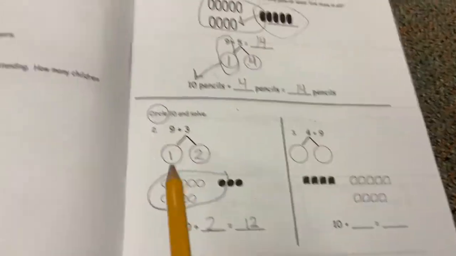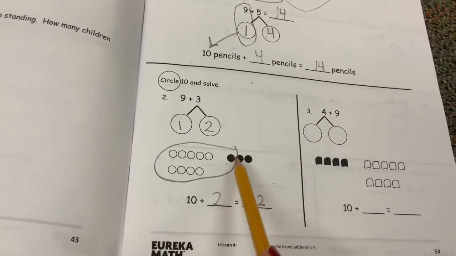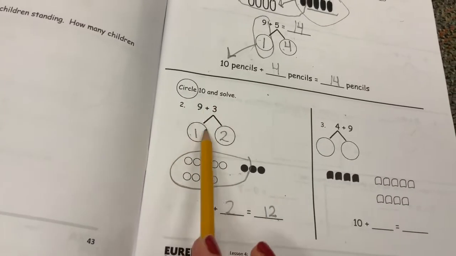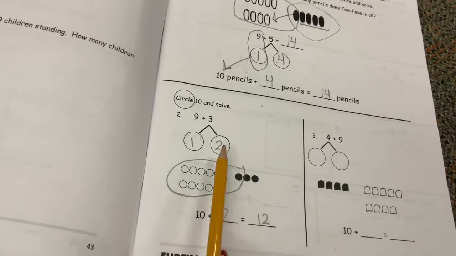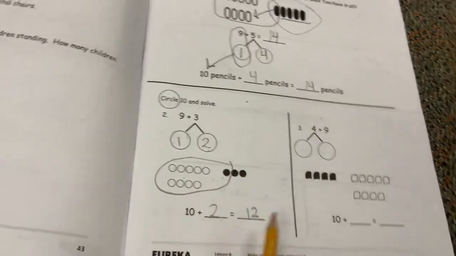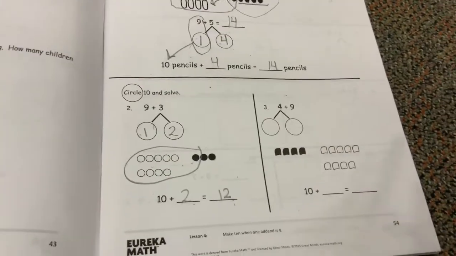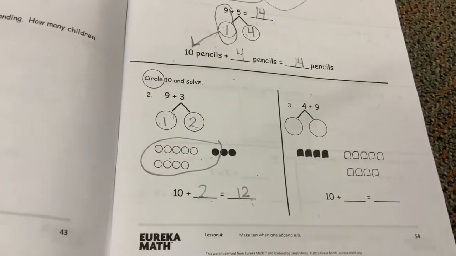All right, is this what yours looks like? Did you steal 1 from the 3 and then show that 1 in the number bond? Because 9 and 1 make 10, and then see that 2 was left, and that gave you 12? Good. If you haven't done number 3 by yourself yet, do it now. Test yourself and see if you understand.